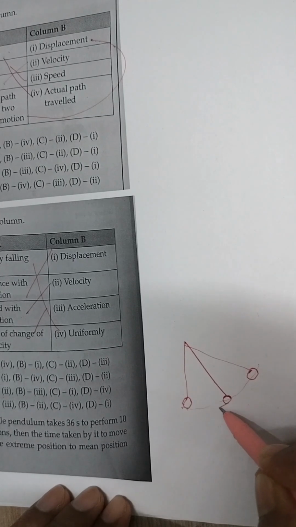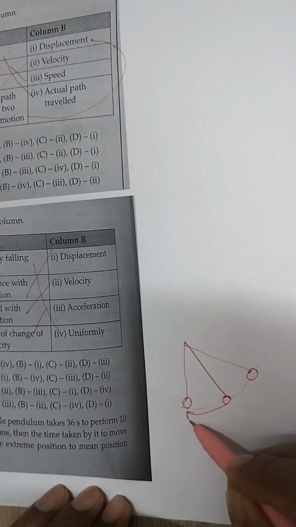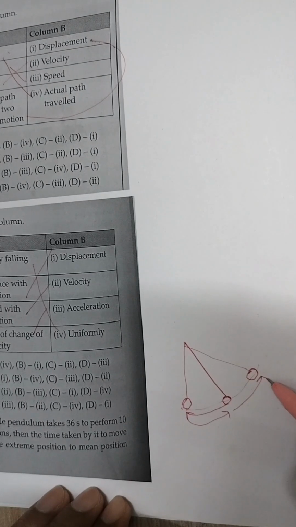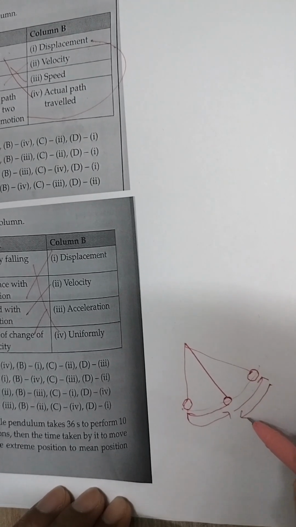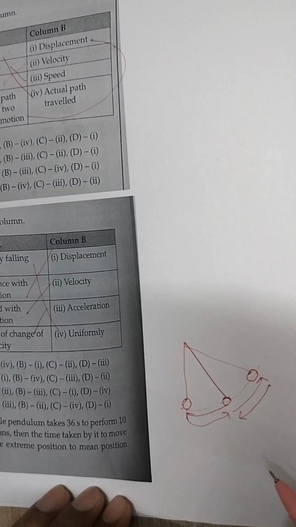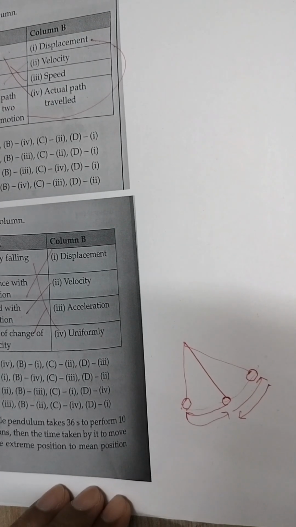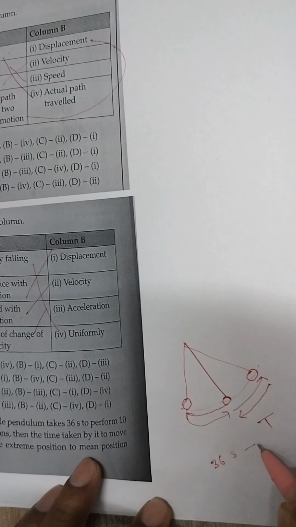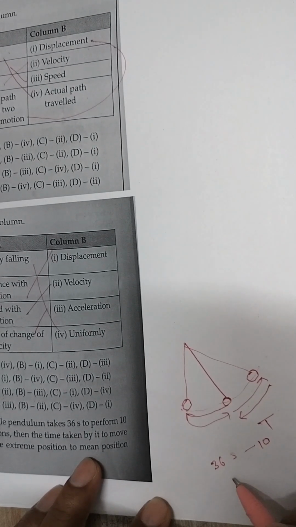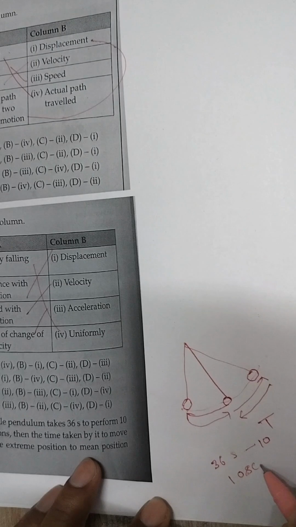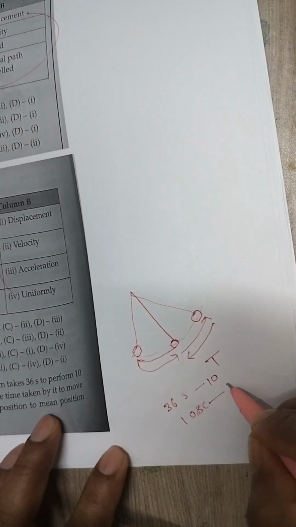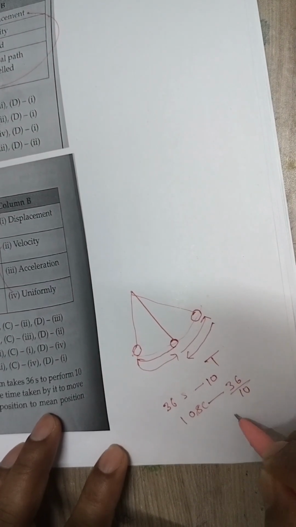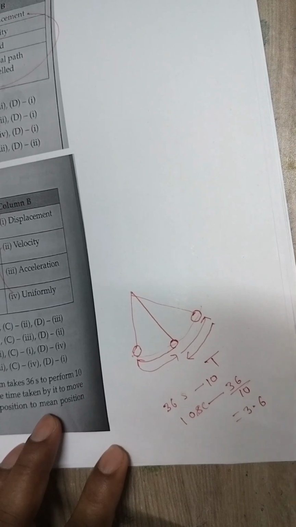If it starts from here, goes there, then comes back here, goes to this extreme position, and again comes back here, then one cycle is completed. The time taken to complete one cycle is known as the time period T. Here it takes 36 seconds to perform 10 oscillations, so for one oscillation it will take 36 by 10, which is 3.6 seconds.